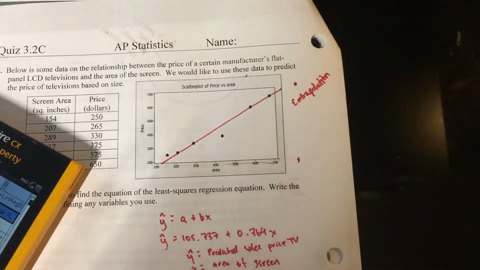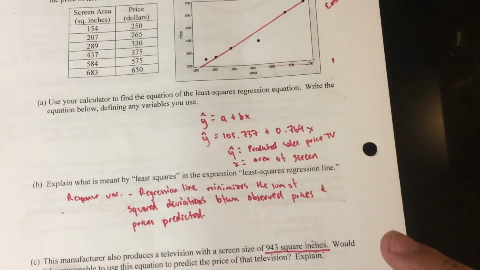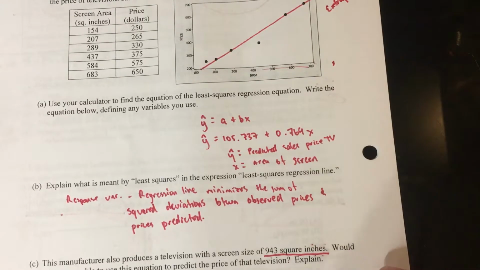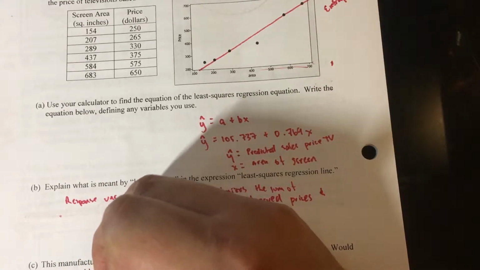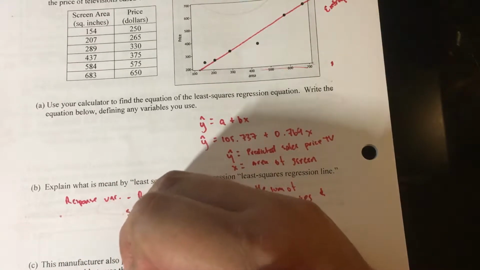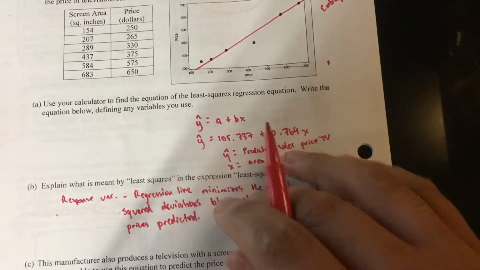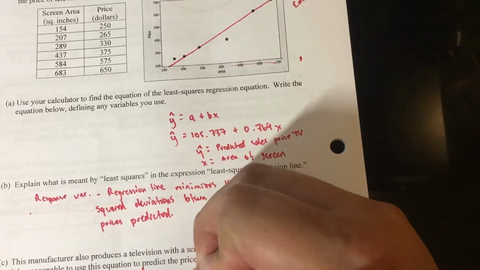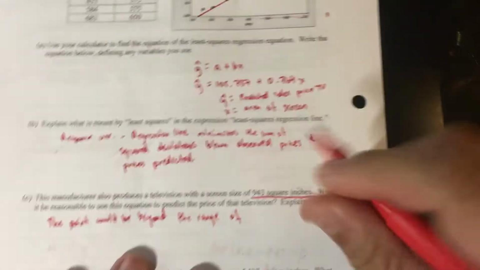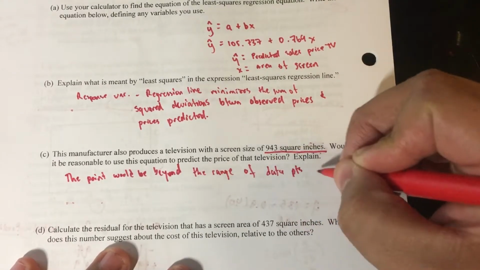Okay, so would it be reasonable? Well, that point would be outside the range of data points collected.